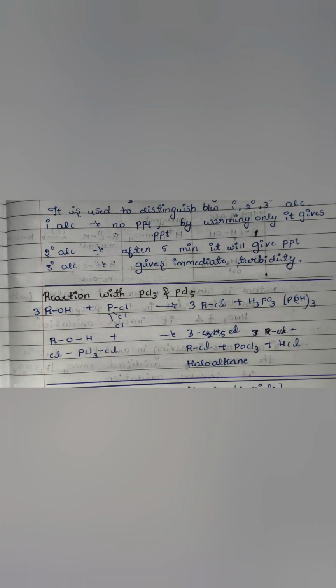Reaction with phosphorus trichloride and phosphorus pentachloride. When alcohols are combined with phosphorus trichloride and phosphorus pentachloride, they produce haloalkanes. This means when 3 moles of alcohol are treated with PCl3, it gives 3 moles of alkyl halide and H3PO3, which is an acid. And when alcohol is treated with phosphorus pentachloride, it also gives haloalkane, POCl3 and HCl.